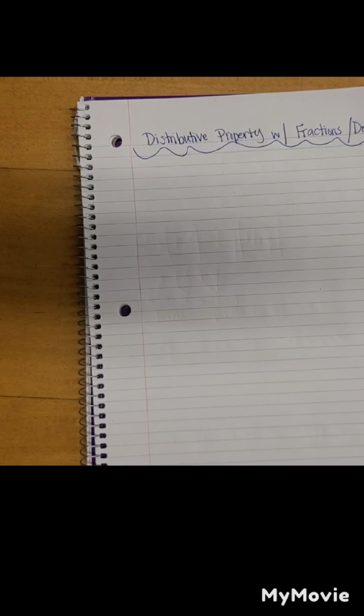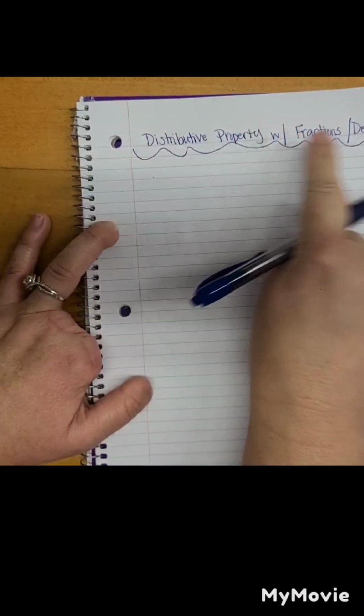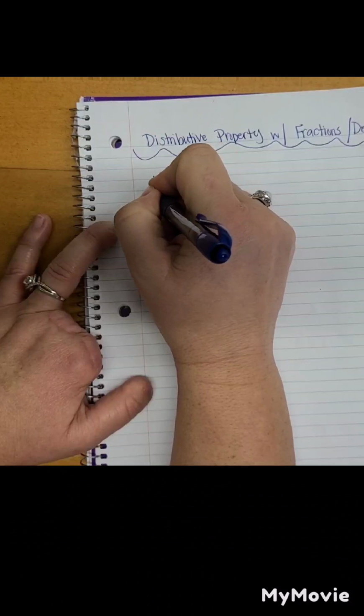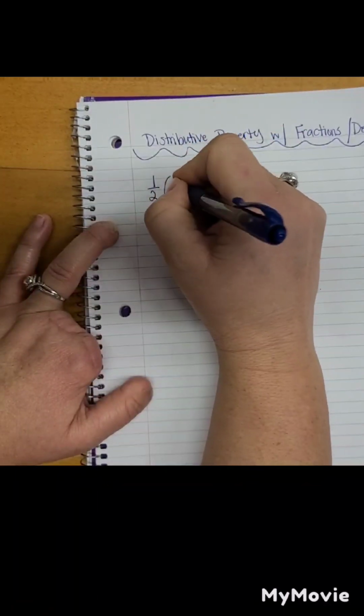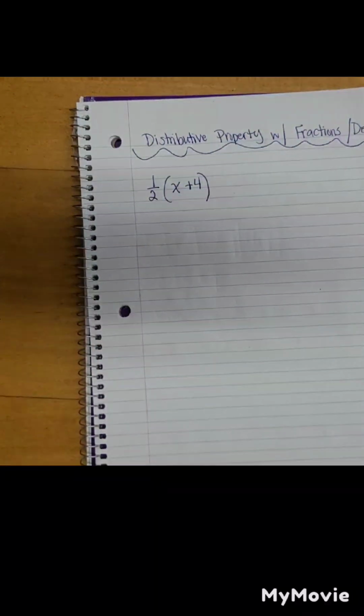Okay, so we remember that with distributive property, we trick or treat all the houses. That means we are going to distribute the number that is outside of the parentheses into each number inside the parentheses. But today we're going to be using fractions and decimals. So let's do 1/2 times x plus 4. And again, this is an expression, so there is no equal sign. We are only simplifying. We're finding an expression that is equal to this.